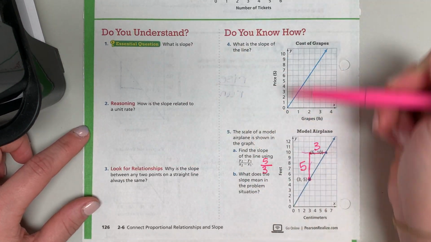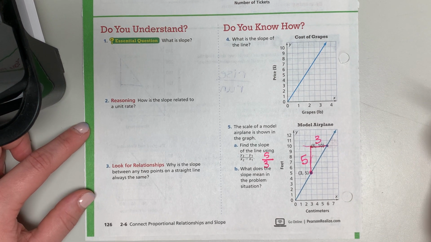Go ahead and start working on your practice and problem solving. After you finish the do you understand, do you know how, and check your answers with mine.